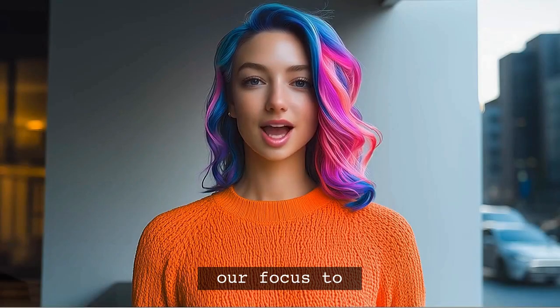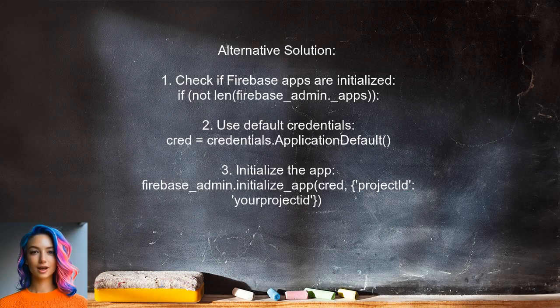Now, let's shift our focus to a different response. An alternative approach shared by a user involves checking if the Firebase app is already initialized by using default credentials. They suggest using a simple conditional statement to verify if there are any initialized apps. If none exist, you can initialize the app with the default credentials and your project ID.